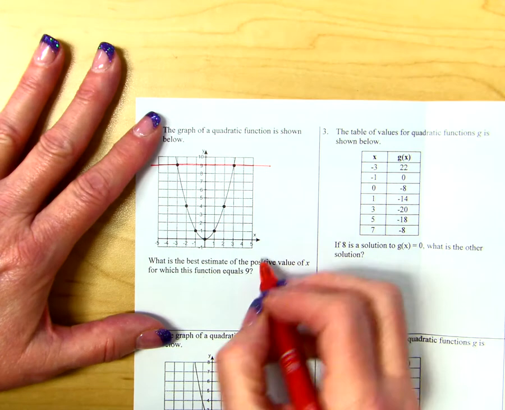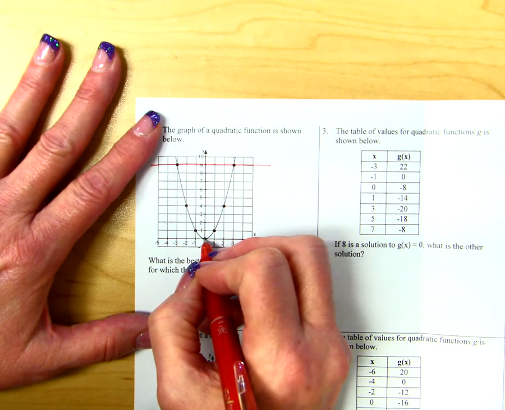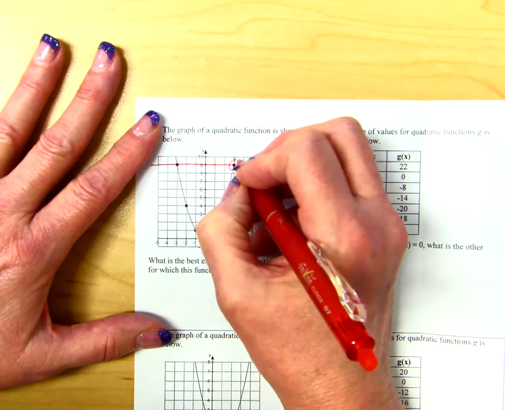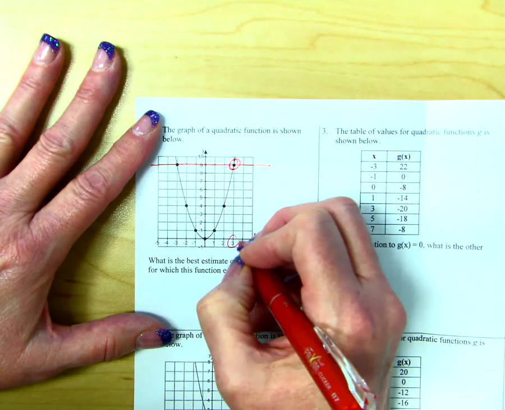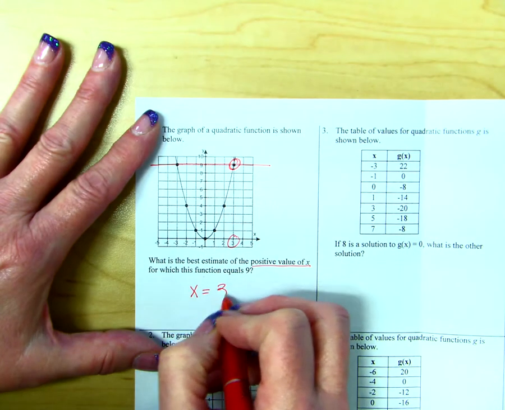And they want the positive value of x. Well, the positive value of x is over here, so this is the point we're looking for. And we just come down here and we see that x equals 3.